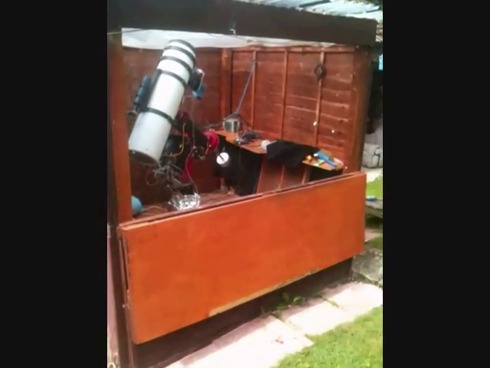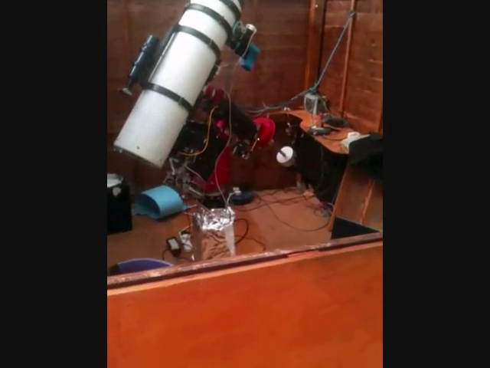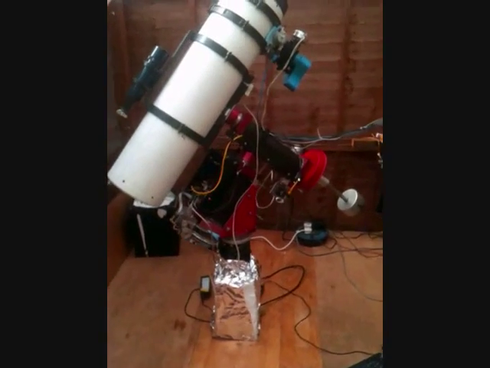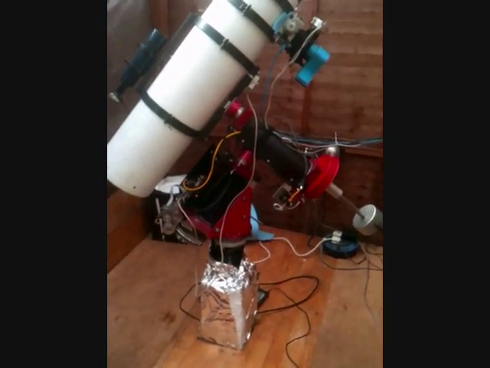Welcome to the Kirdridge Observatory. Here we can see the 8-inch f5 Newtonian telescope on the back of the homemade telescope mount.